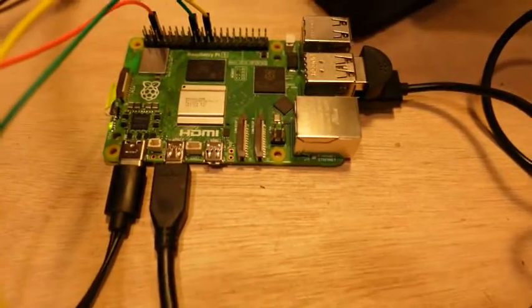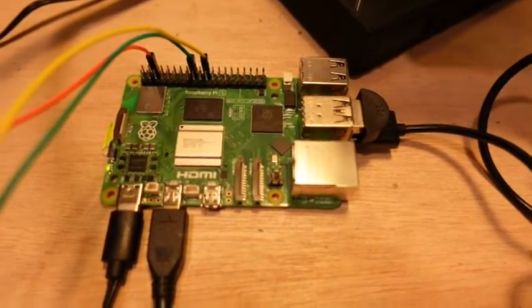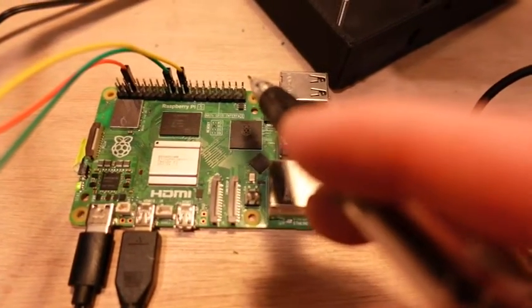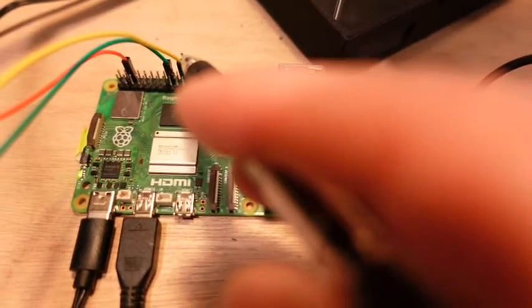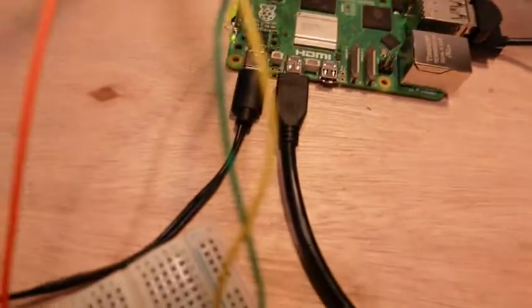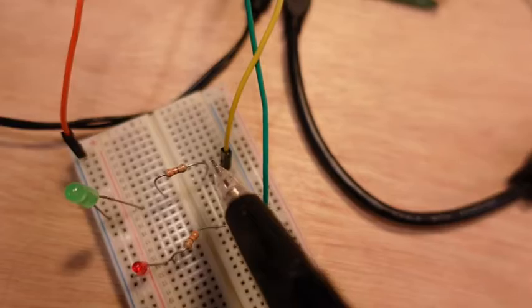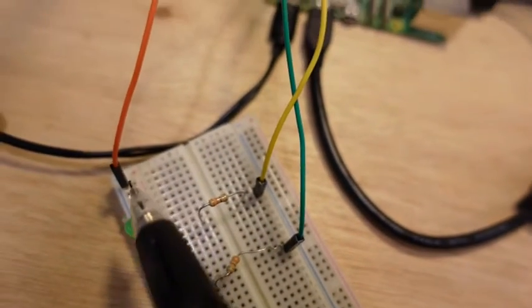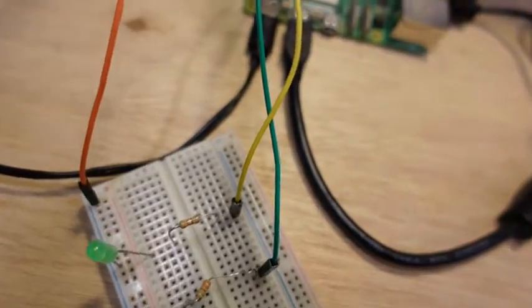Here's the hardware setup. We have output 25 here in yellow. This is 10 pins up on the right hand side of the 40-pin header. This goes to the green LED through a 220 ohm resistor, and then back through this orange wire here to ground.